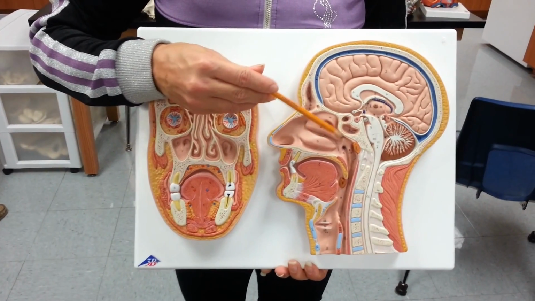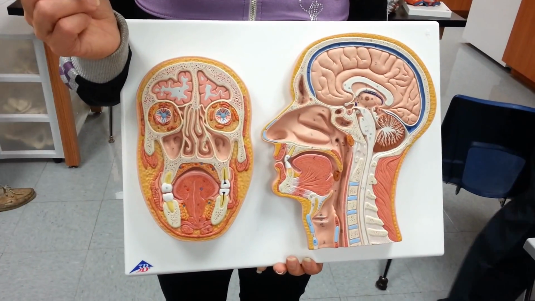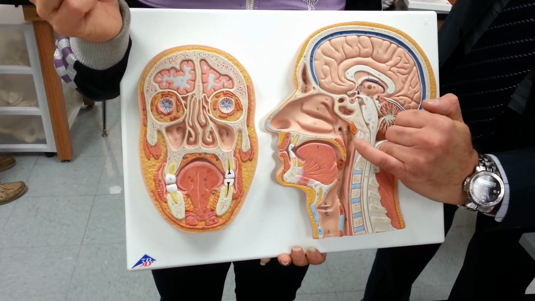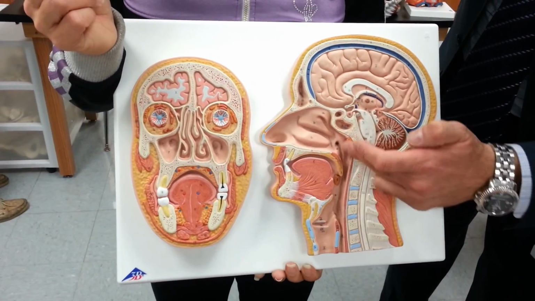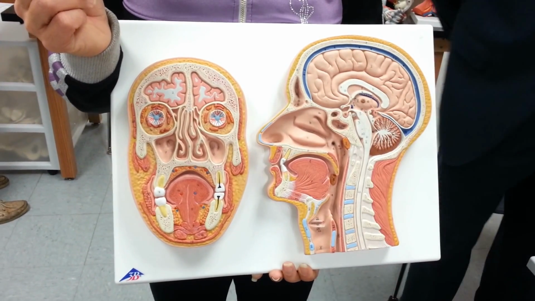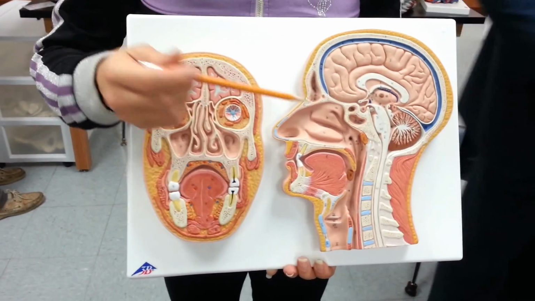And then the posterior nares is this area in the back. Posterior nares is right where you point, right in here, at the level of a nose, okay? This is the level of a nose.